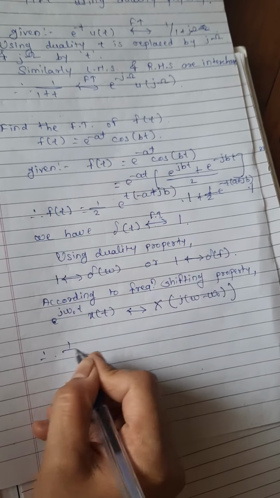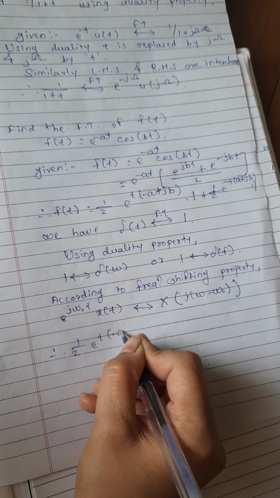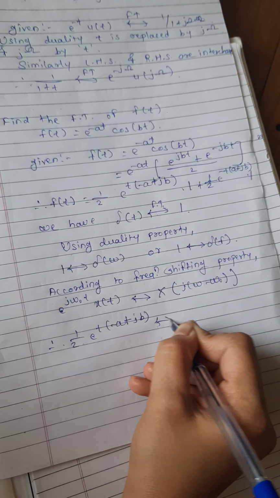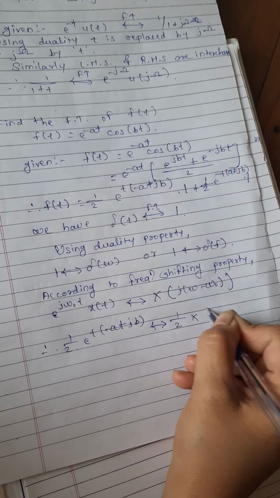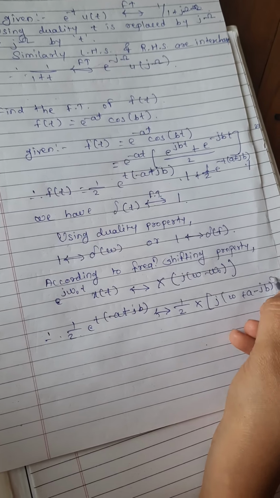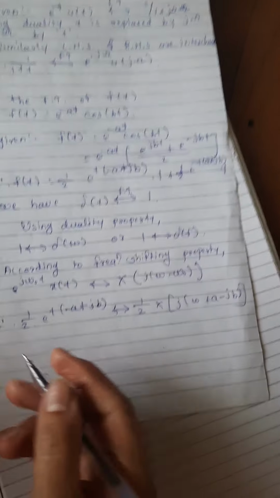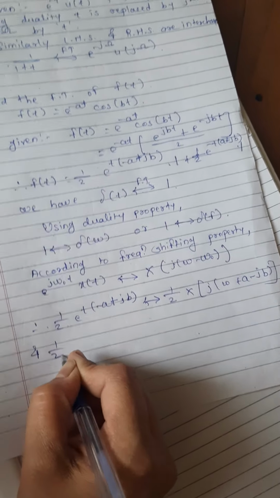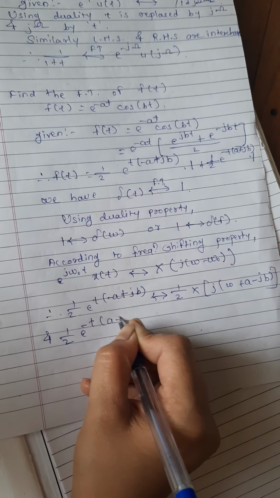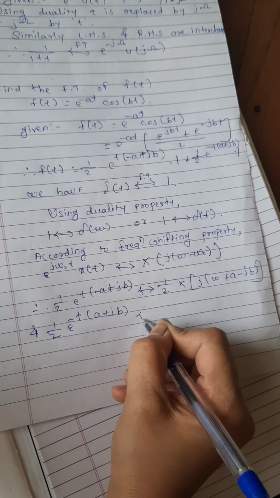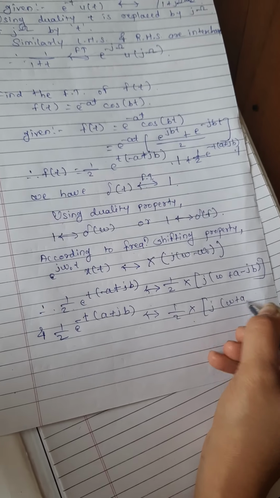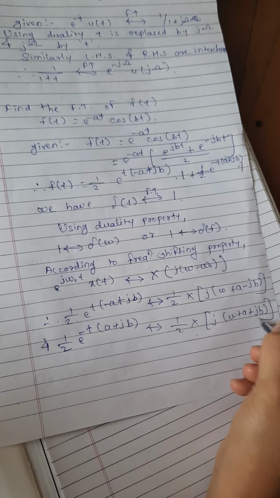So we can write one by two e raised to minus t a plus jb, its Fourier transform is half x of j omega plus a minus jb, and half of e raised to minus t a plus jb is half of x of j omega plus a plus jb.